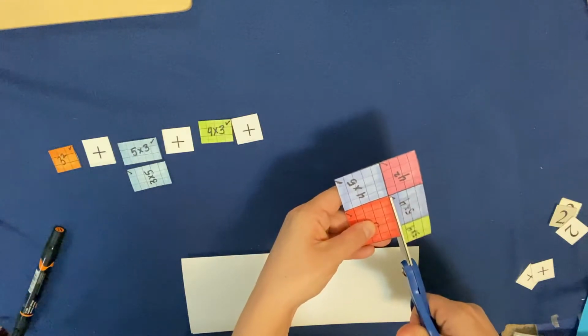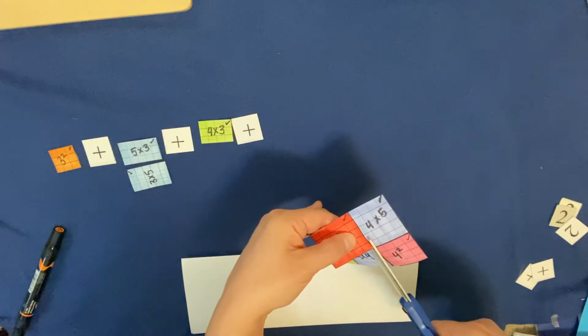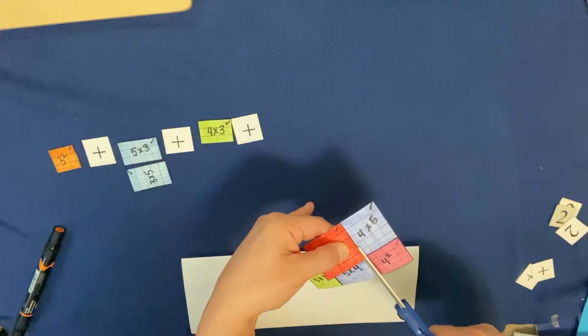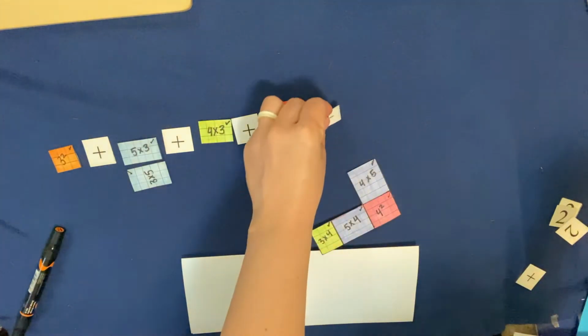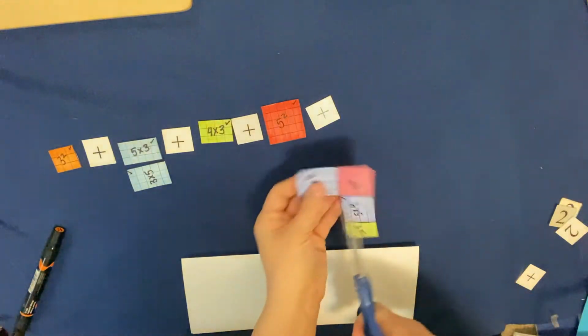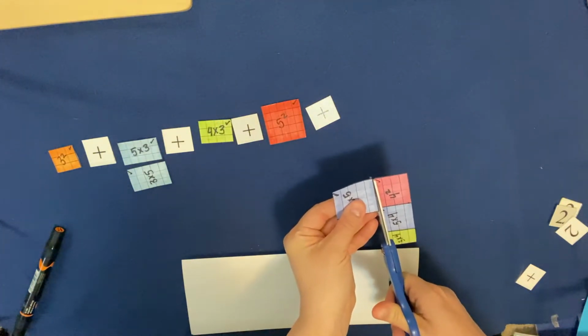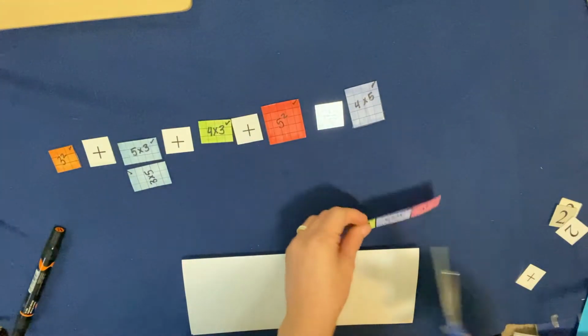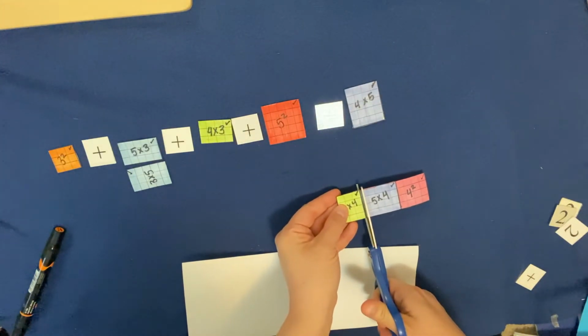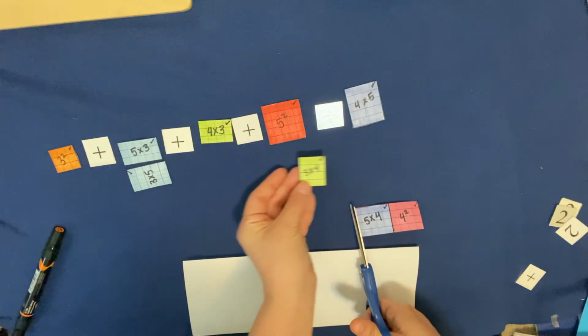Then we have a 5 squared. We haven't seen a 5 squared yet, have we? No, not yet. So we can put that there. Plus 4 times 5. We haven't seen one of those yet. No. Okay. Plus 3 times 4.